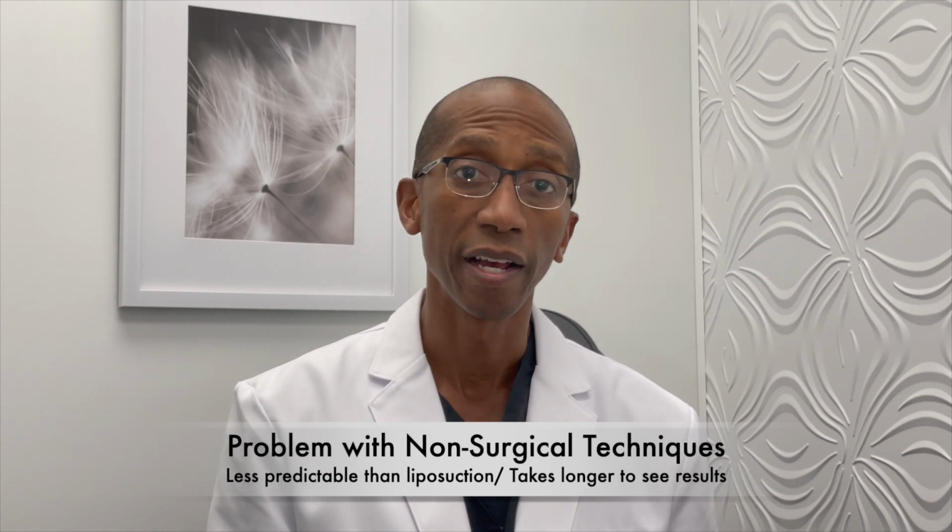The problem with non-surgical fat reduction techniques is that it's less predictable than liposuction. Usually with these techniques, you have the procedure and you have to wait several months to see the results. A lot of times you have to repeat these procedures as well. So if you're choosing between surgical and non-surgical liposuction, the question you have to ask yourself is how exact and how direct do you want the fat to be removed and how much control you want over the situation.